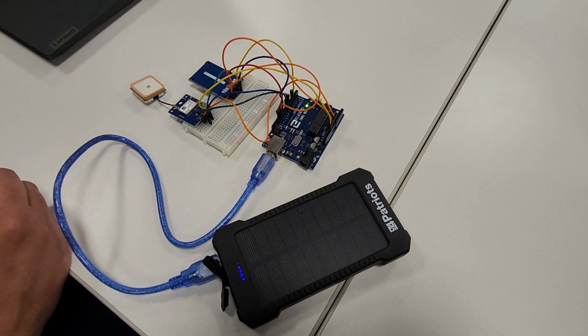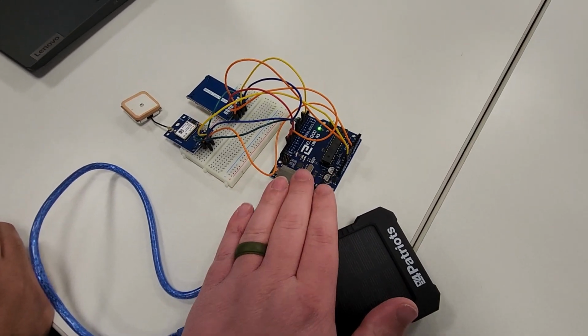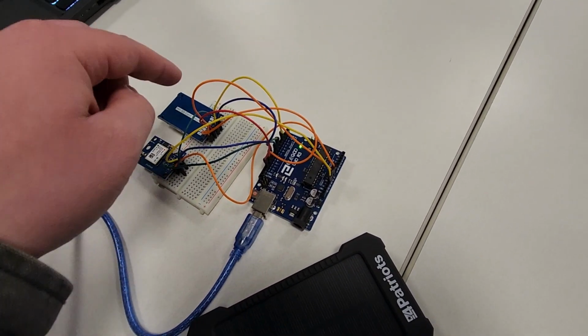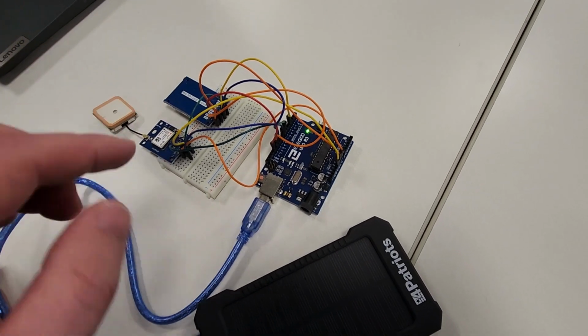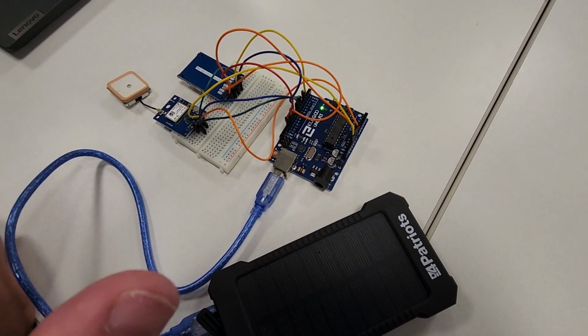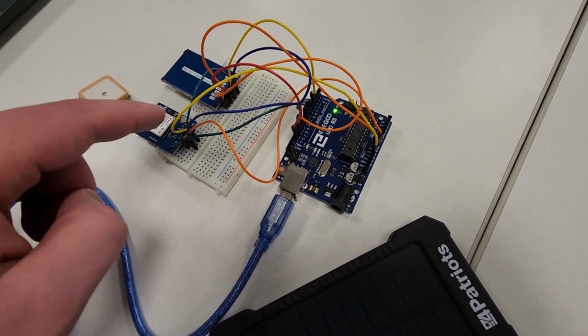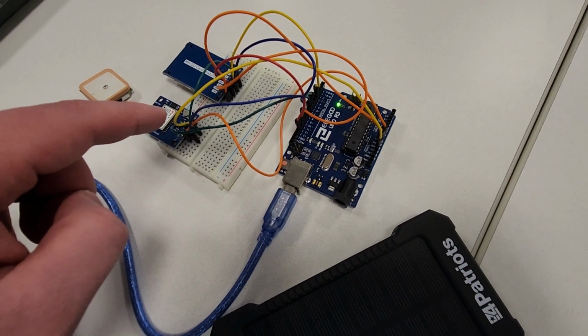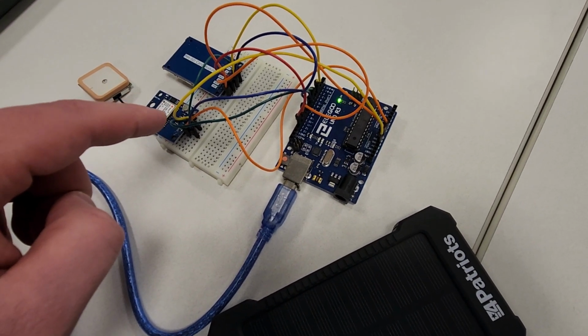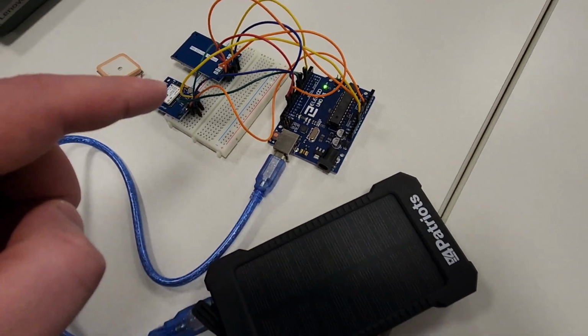So this is the device fully assembled with the power bank, the Arduino Uno, the GPS module, and the SD card reader. This is everything wired up. When it is working and when we take it outside, we will put the SD card into it, and we'll have a blue indicator light that shows that the GPS is communicating with the satellite and receiving data. So that's what the hardware looks like for this project.